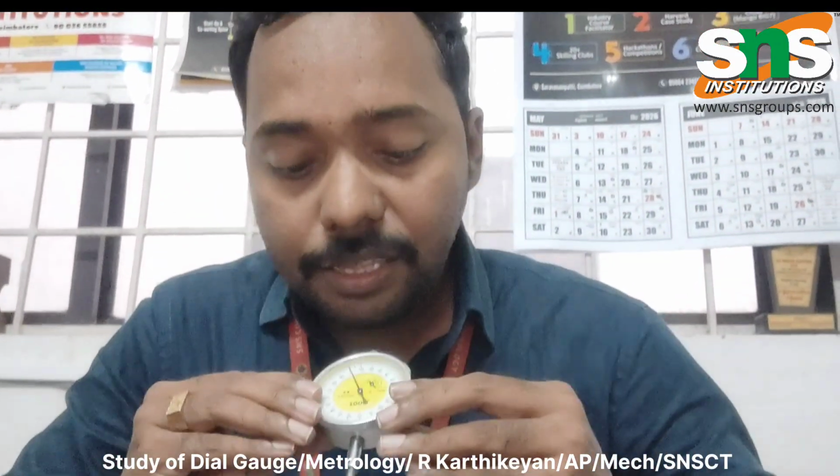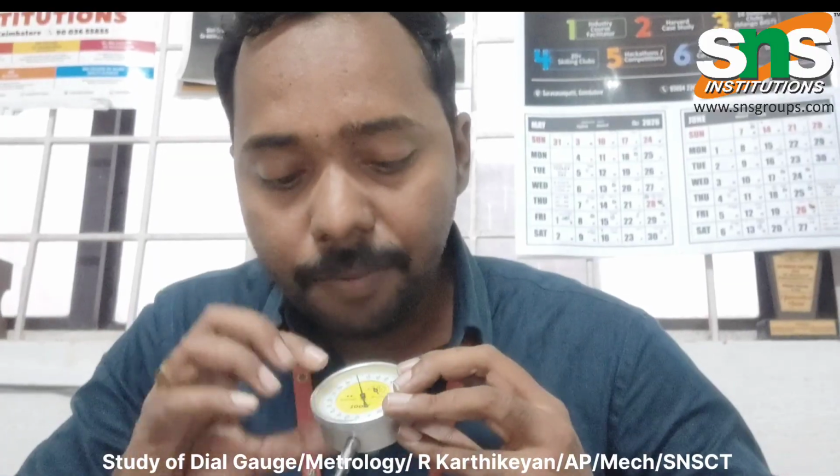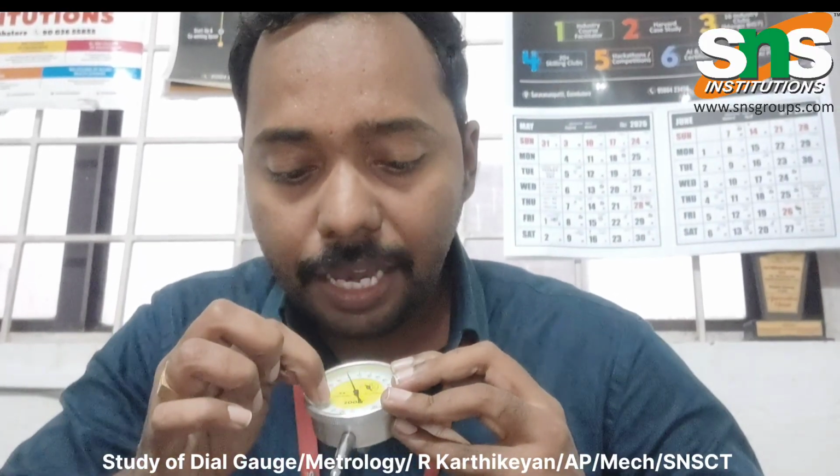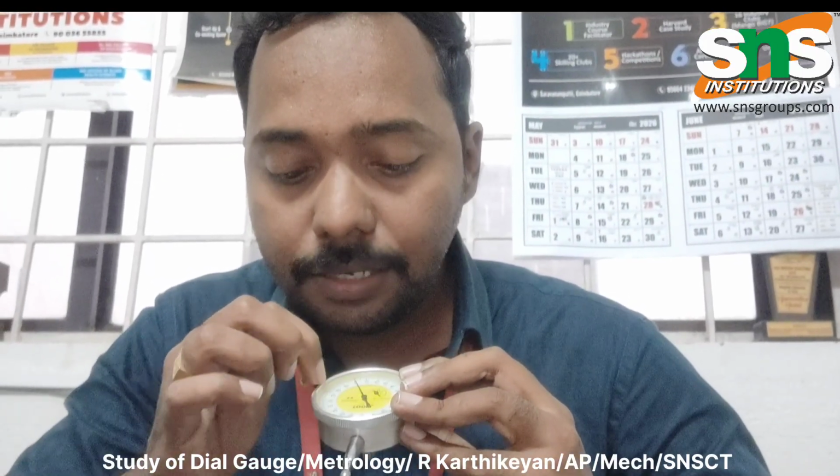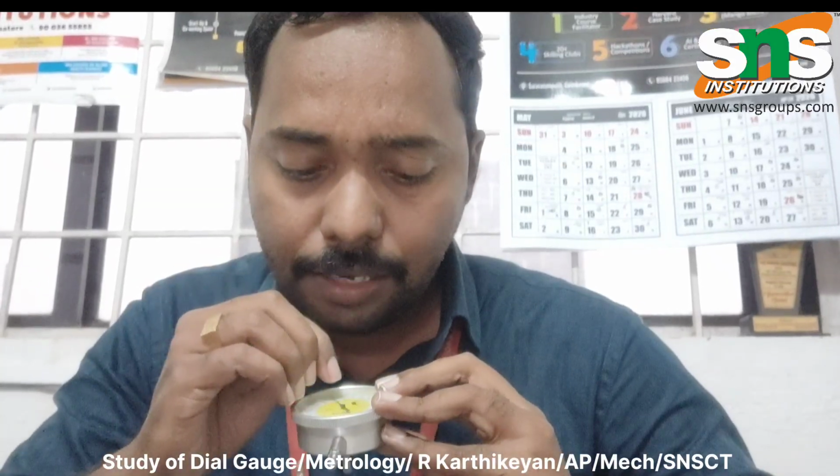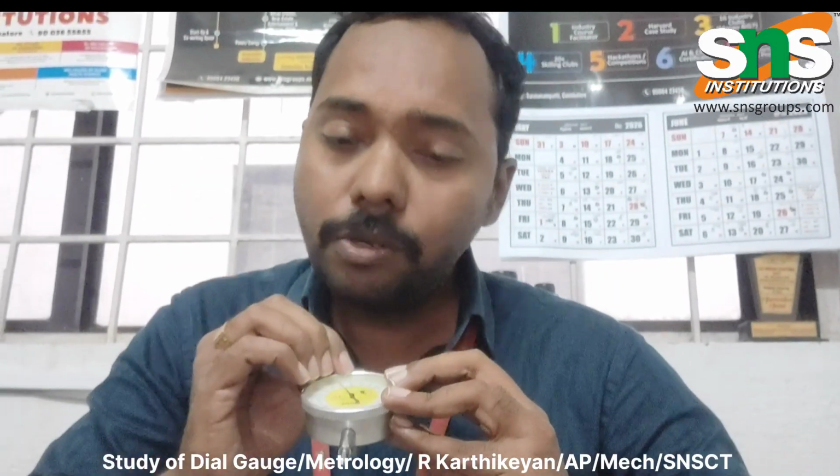In this dial gauge, the scale values are 0, 10, 20, 30, up to 90, and again 10, 20, 30, up to 90. In between two lines, the gap will be 0.001 mm. So 0 to 10 means 0.1 mm.